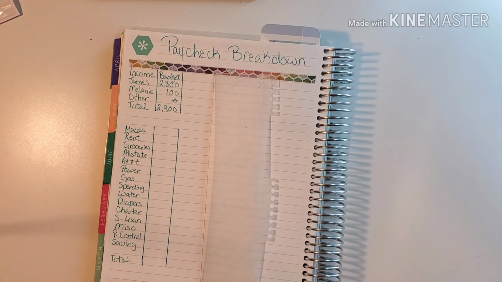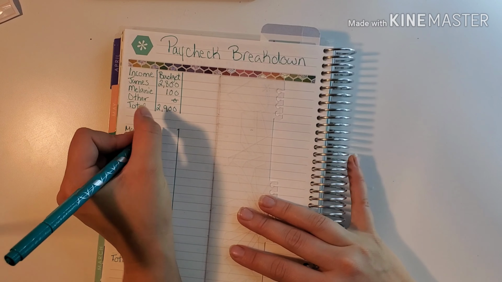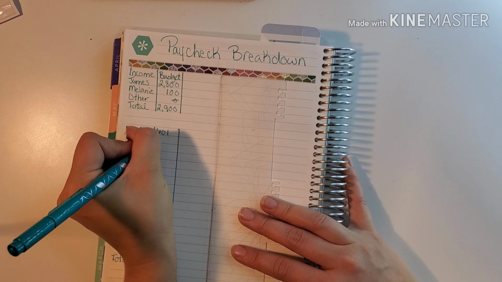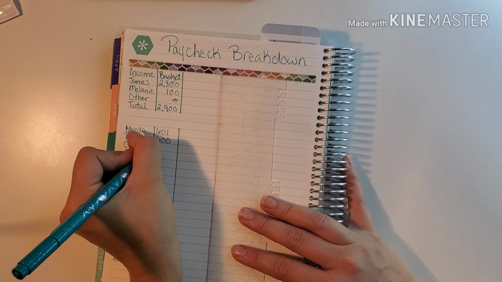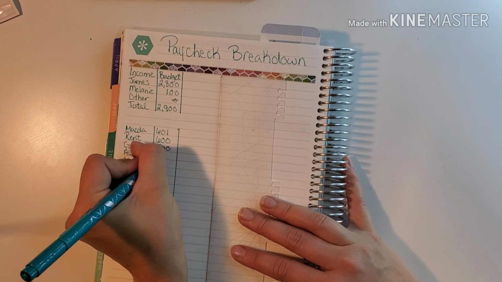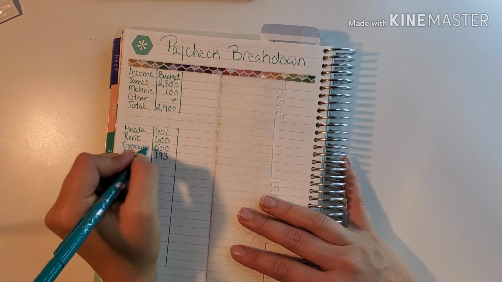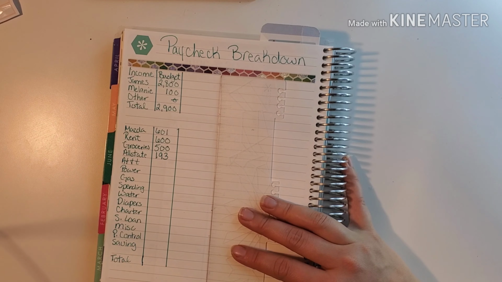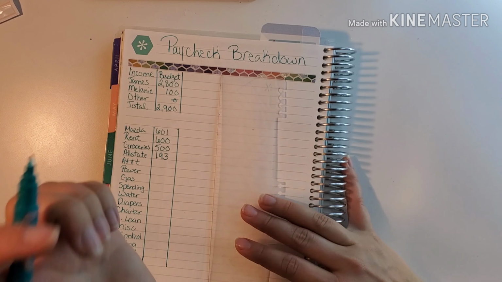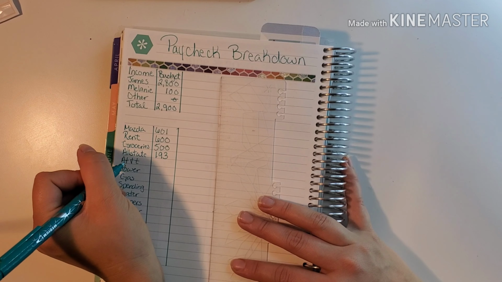All right. So for the Mazda, I budget 601, just rounded up to no change. Rent is 600. Groceries, we are doing 500 again. Allstate is going to be 193. And if 500 doesn't work for us through June, I will bump it back up a little bit and see if that works. If not, we'll just go back to where we were at with 600 and work with that.